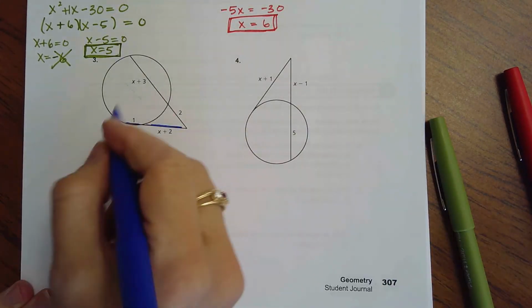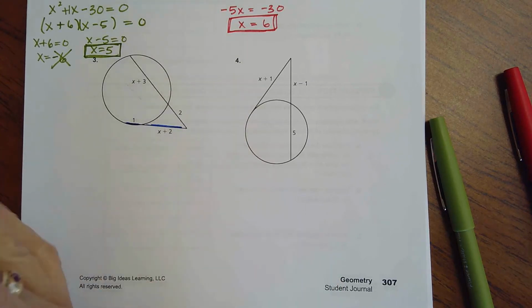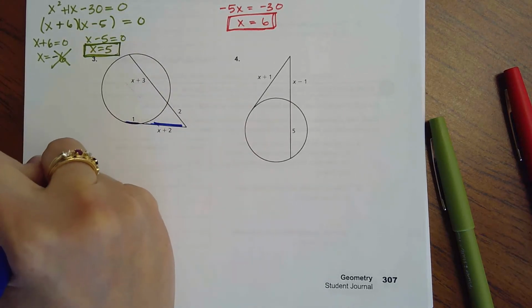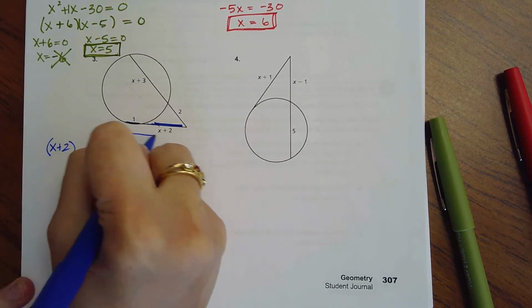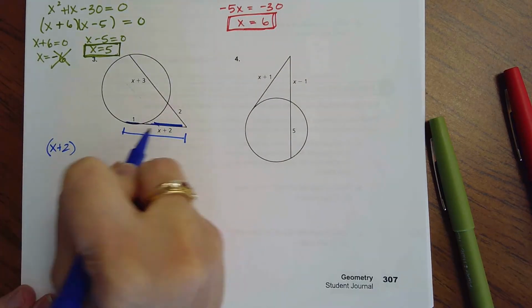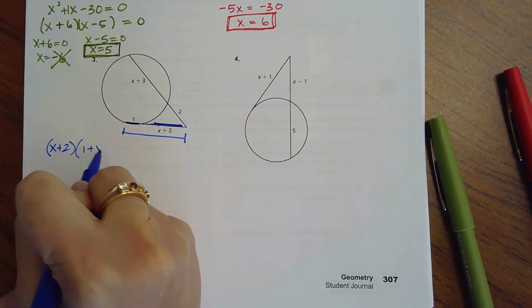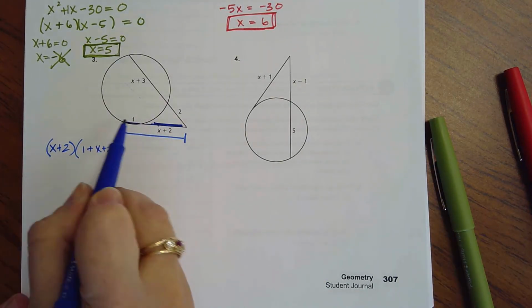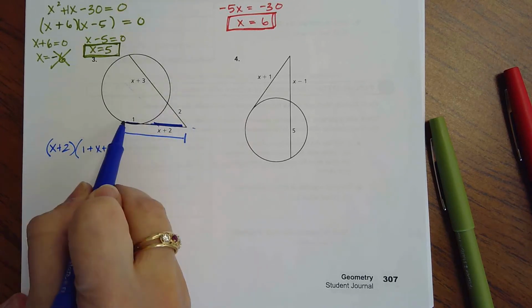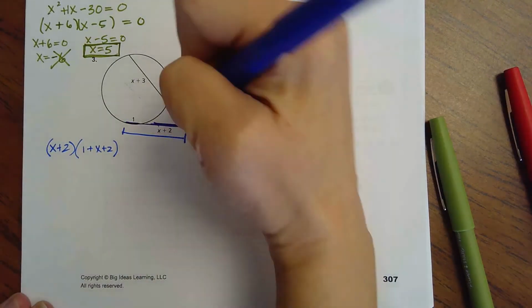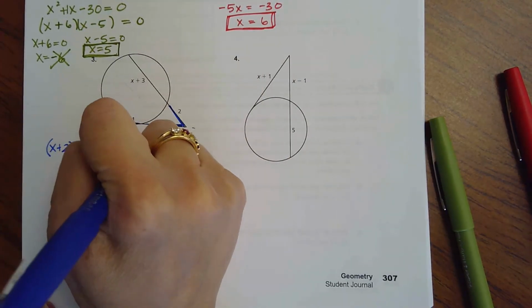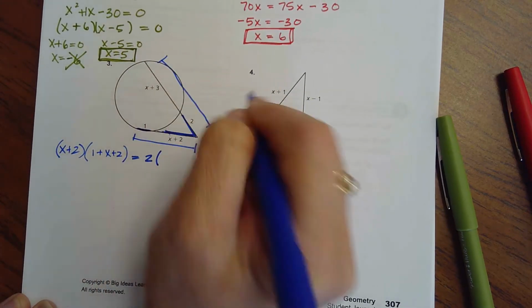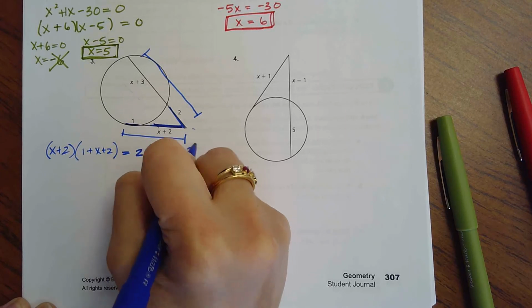So if you remember, if you have two segments that are secant to the same circle, then what you do is you look at this external piece here, x plus 2, times the whole thing. So this whole thing is 1 plus x plus 2. So this external piece multiplied by this whole thing has to equal the same thing on the other side: 2 times this whole thing here. So that would be 2 plus x plus 3.